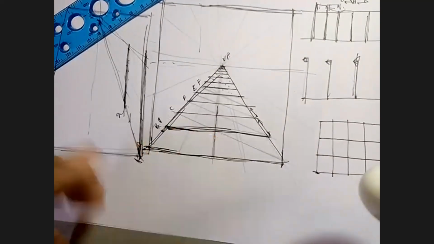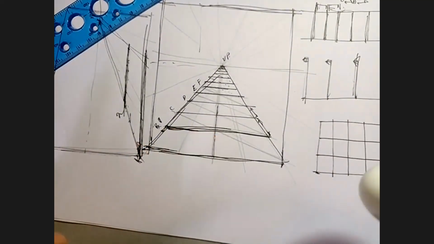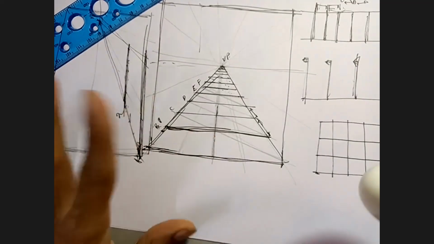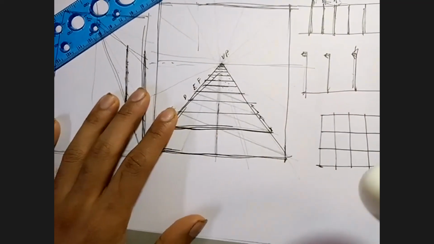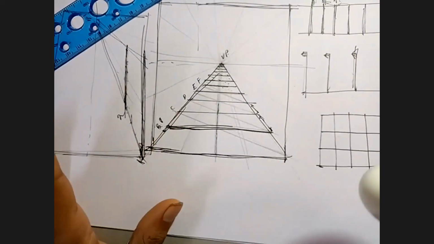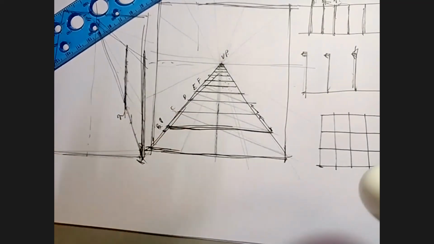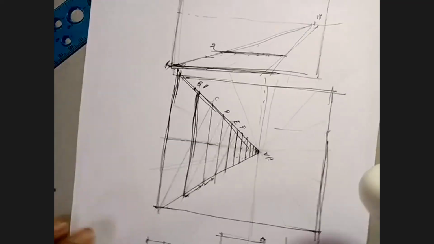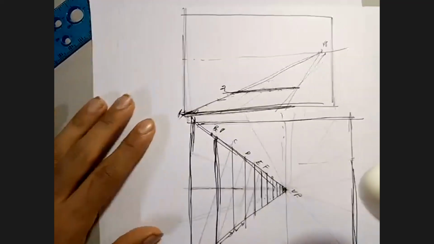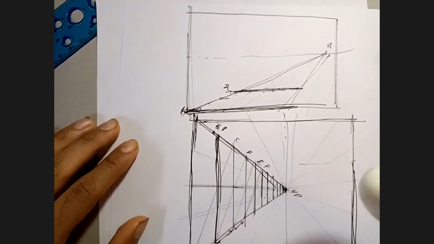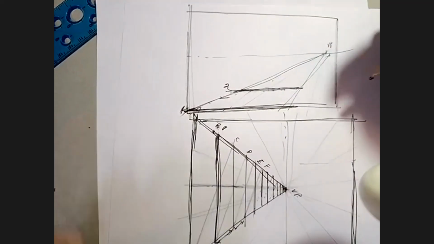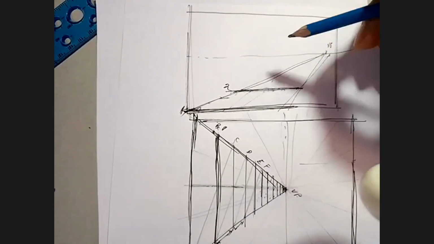See, in fact, when we draw this, notice, I don't even draw them with pen. You should not draw them with pen. These are construction lines with pencil, and after this, you just erase them. So you should not draw them with pen. These are just mere construction lines.